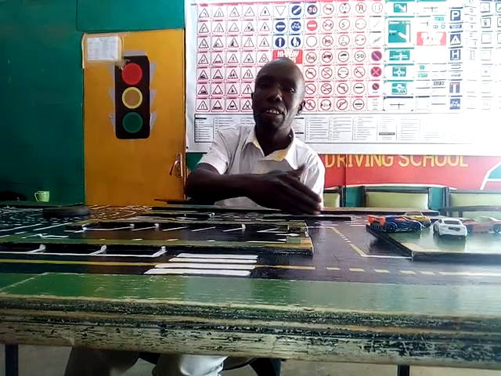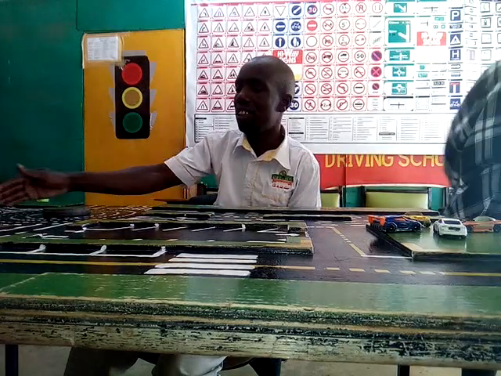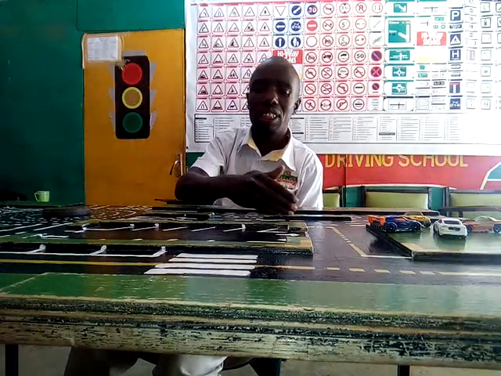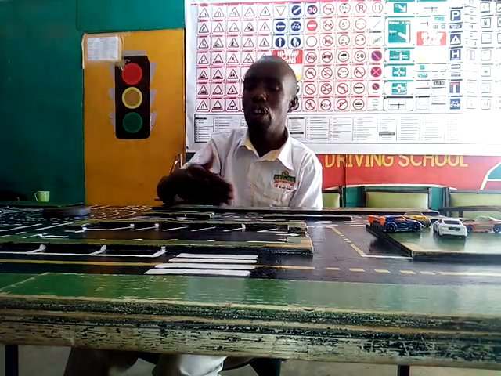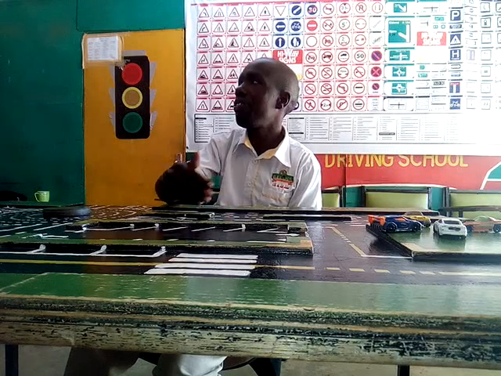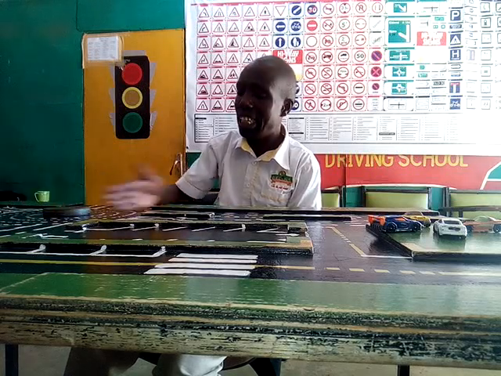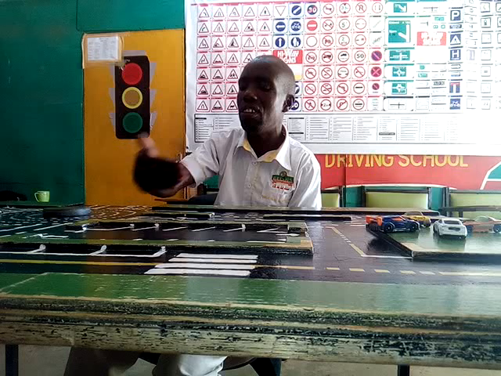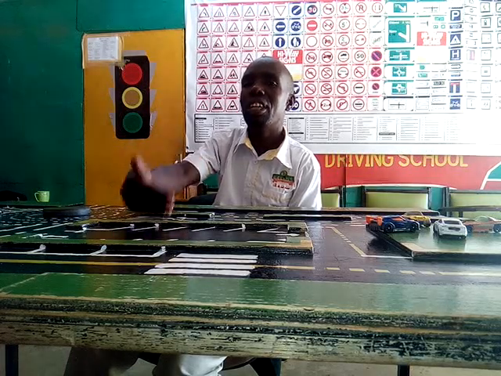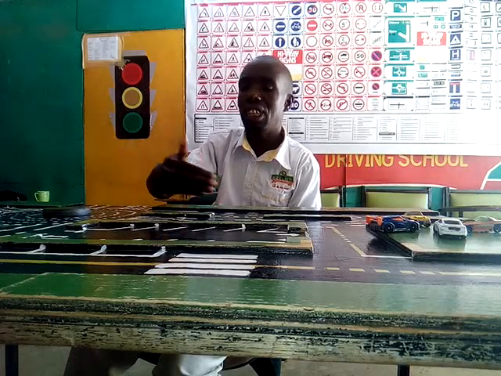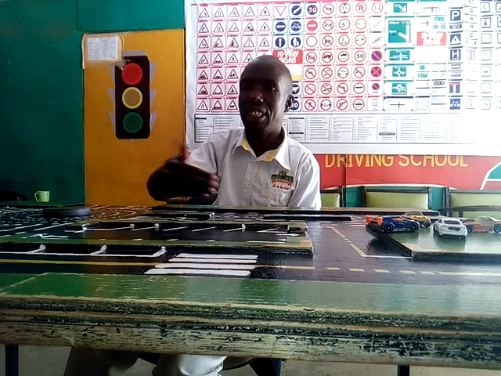This one in the middle is called central pavement. Central pavement is just a boundary that divides the two one-way traffic roads. Kwa hiyo ni magari baina ya direction, katikati yao kuna boundary ambayo inaitwa central pavement. Inaitwa central pavement. Sawa.